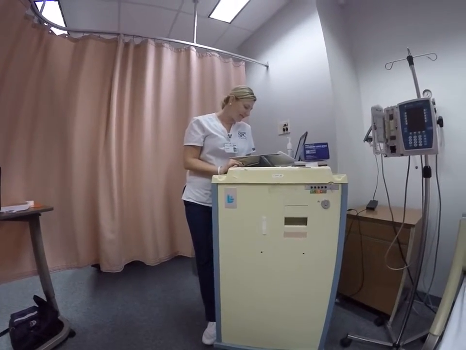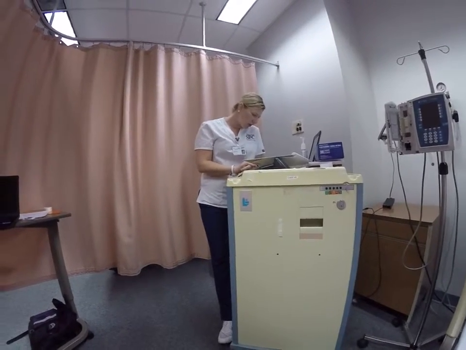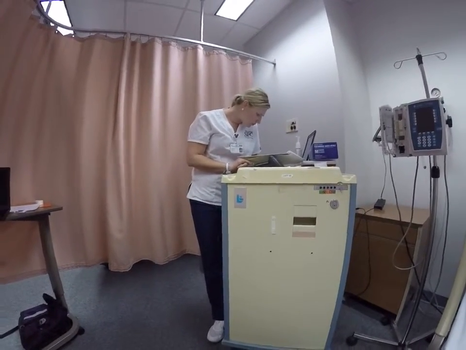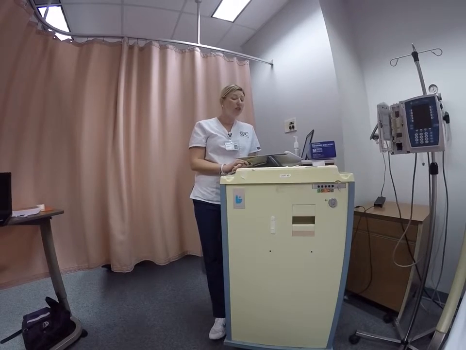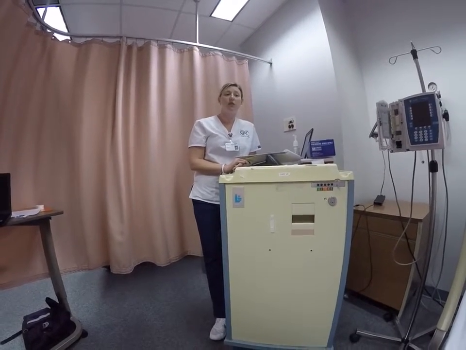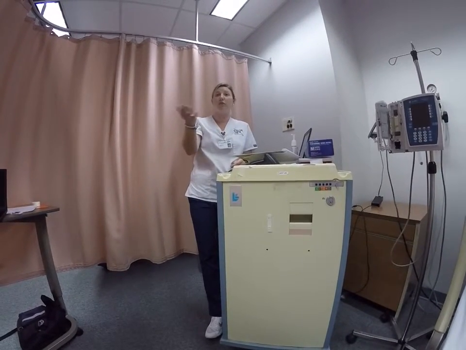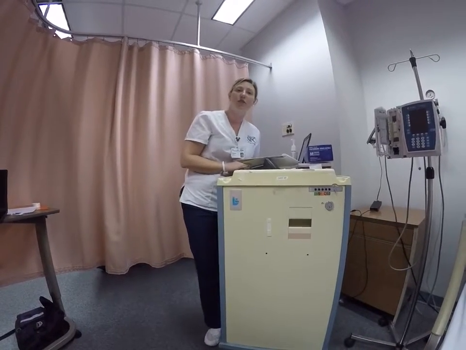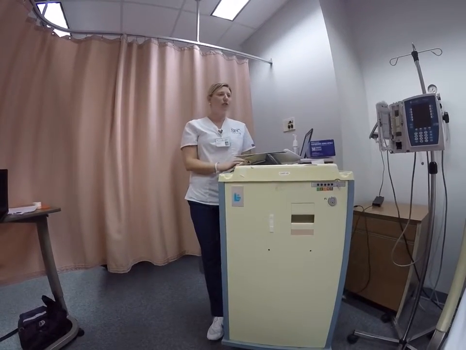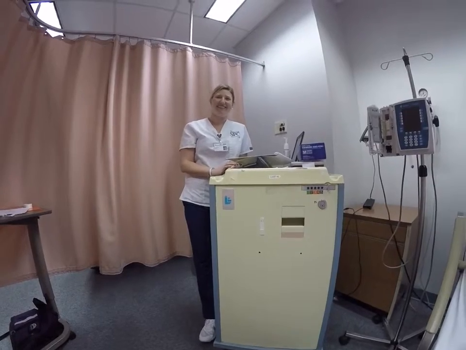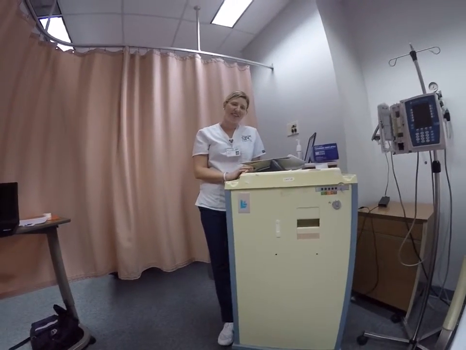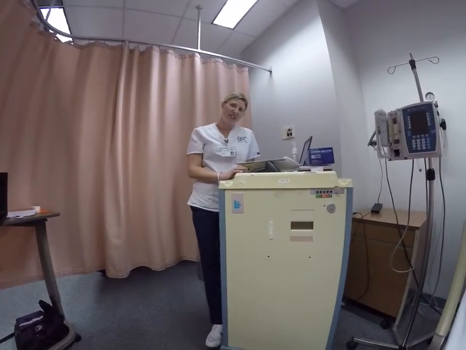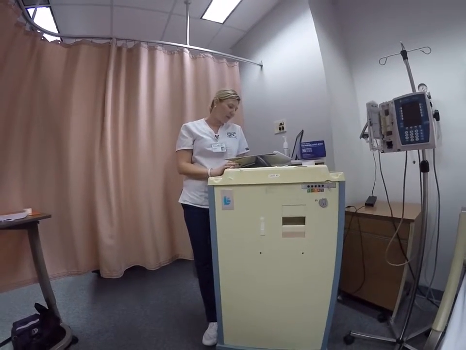Which vital signs must be monitored? We're going to check all of them. Mainly the temperature, because if she has an infection, then her temperature will probably increase. So if she doesn't have a temperature, then we know that it's working. What physiological parameters must be monitored in the administration of this medication?